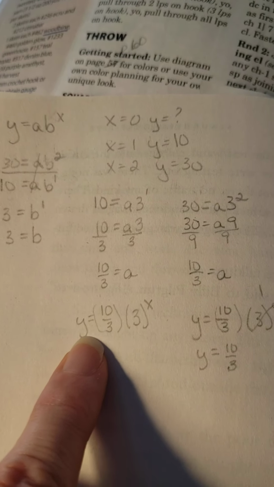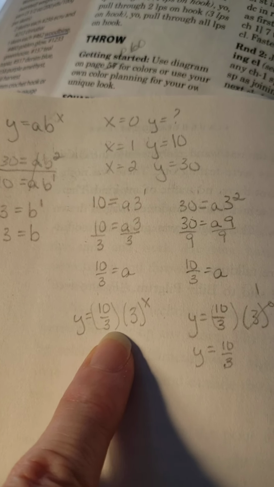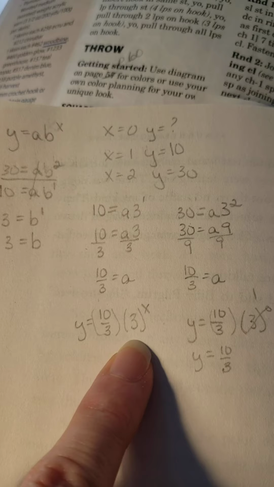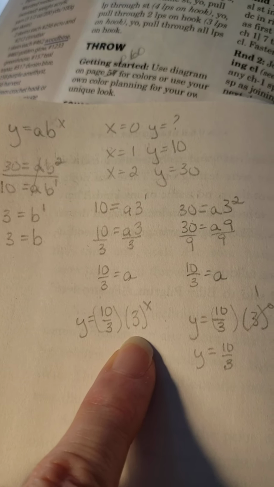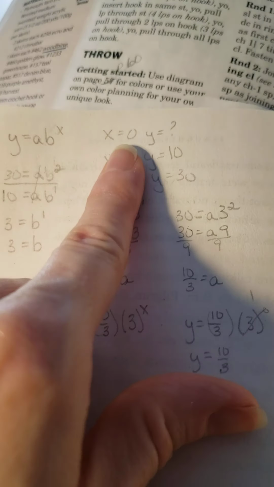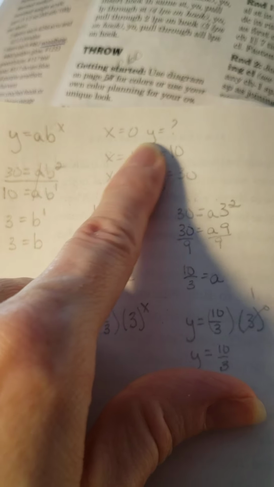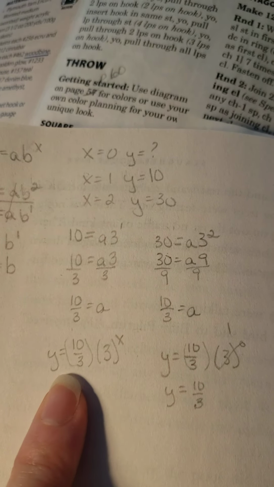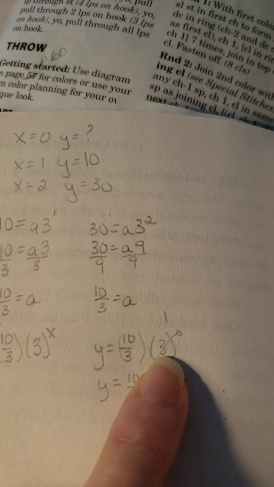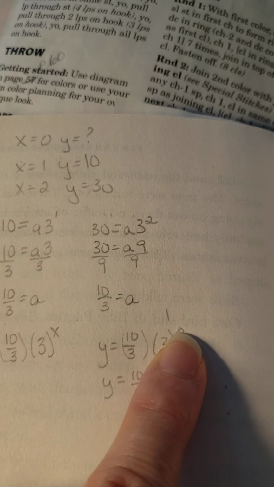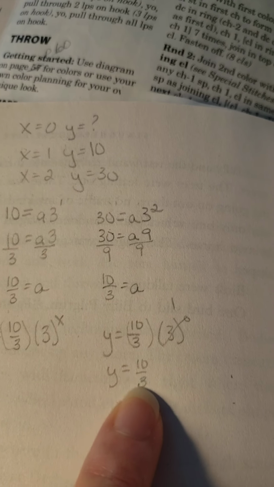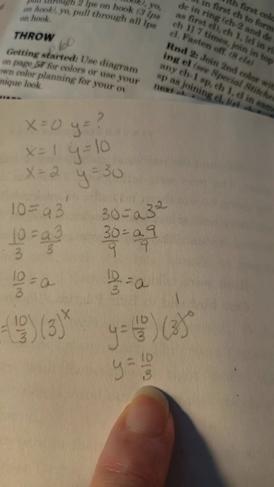We have y is equal to 10/3 times our base of 3 to the x. That's our basic function equation. And then to solve for our y-intercept, I put in x as 0 for this equation. Well, any number raised to the 0 power is 1, so y is equal to our a value.